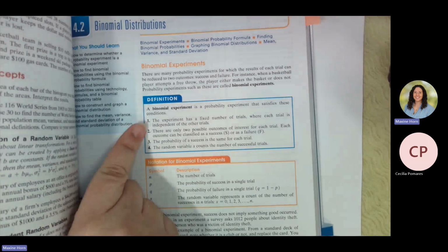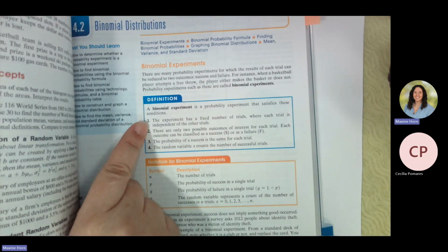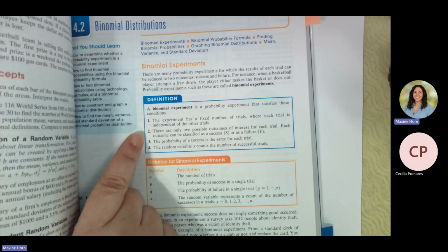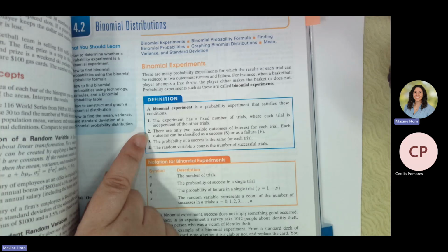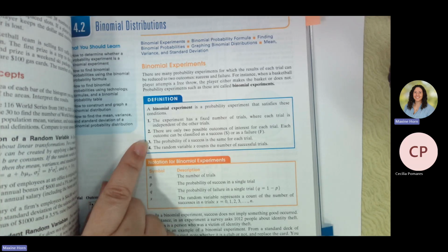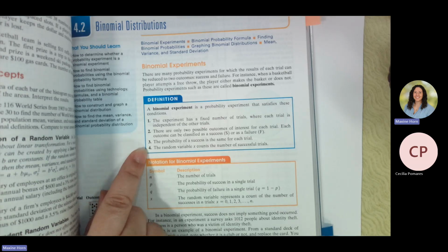It needs to have a fixed number of trials where each trial is independent of the other trials. There are only 2 possible outcomes of interest for each trial. Each outcome can be classified as a success or a failure. The probability of a success is the same for each trial. And the random variable X counts the number of successful trials. So does that apply to this question? Yes, it does.